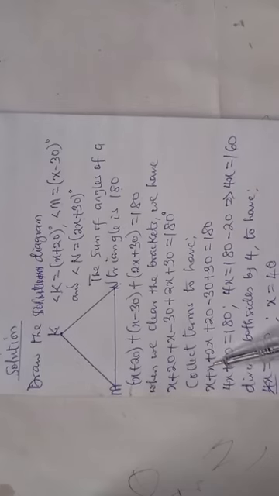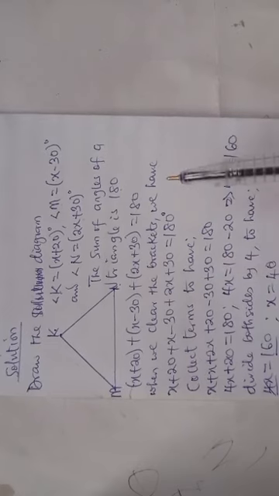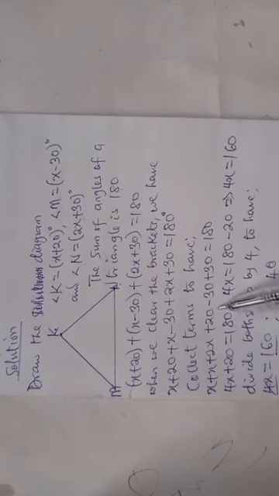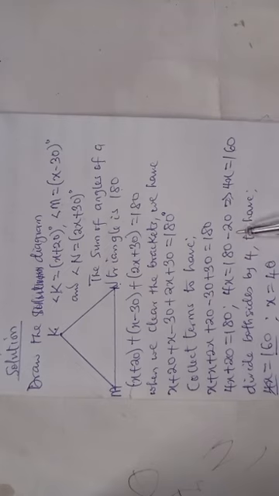So x plus 2x is 4x. Now 20 minus 30 plus 30 is 0. It goes away, so I'm left with 20 on this side. That means on the left hand side, I'm left with 4x plus 20 is equal to 180 degrees. On this side, I'm going to have 4x. This 20 comes to meet 180 and becomes minus 20. So 4x is equal to 180 minus 20, which is 160. So 4x is equal to 160.